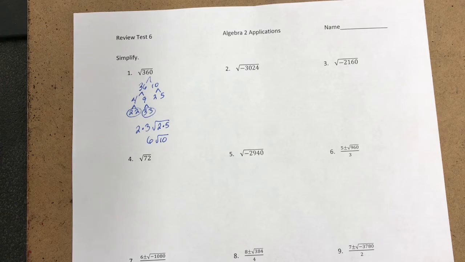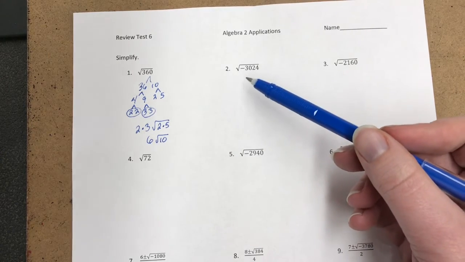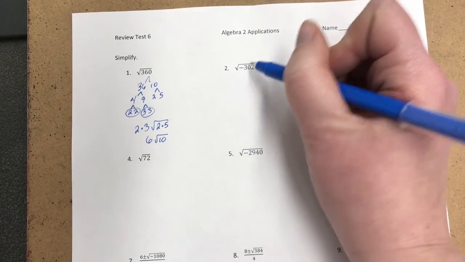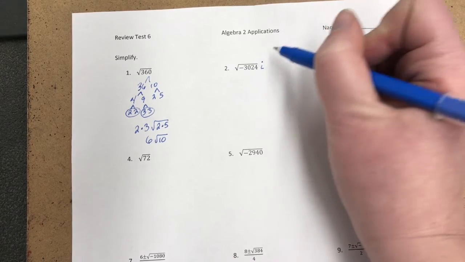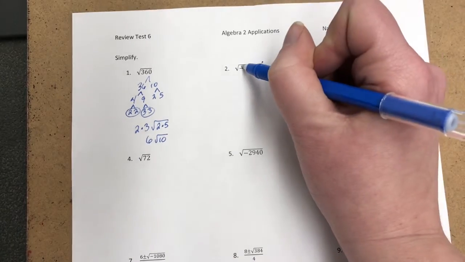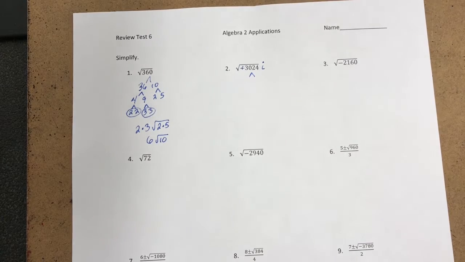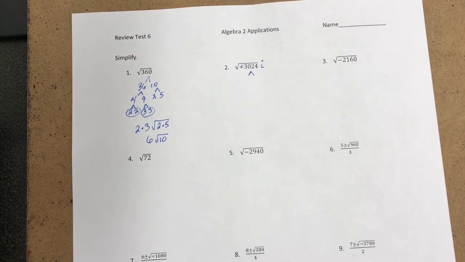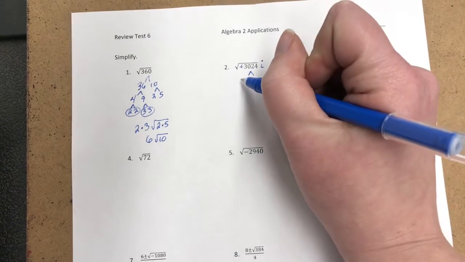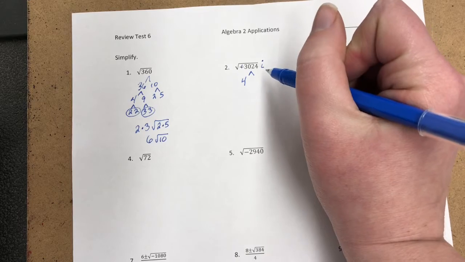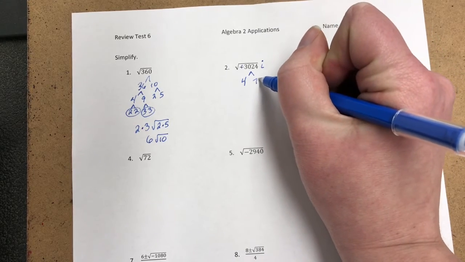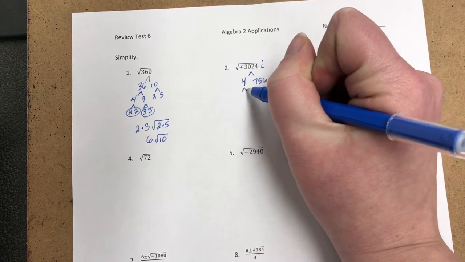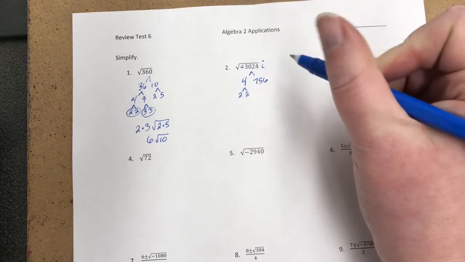For 2, because there's a negative underneath the square root, I pull the negative out as the imaginary number i. So now I can do my factor trees of 3024. All right, so I'm going to divide 3024 by 4, and I get 756. Factors of 4 are 2 and 2.